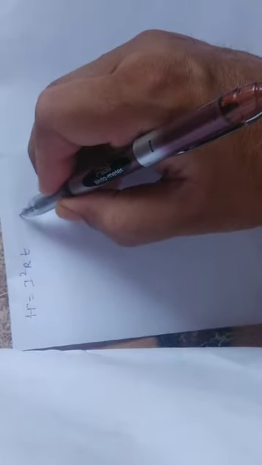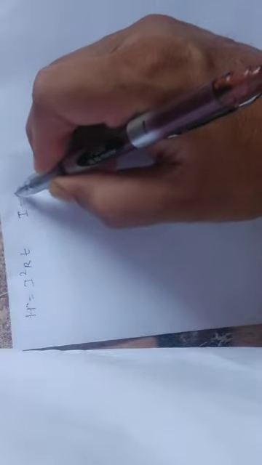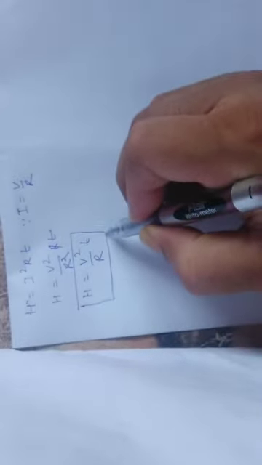H is equal to I square R into T. So in place of I we can write V by R. So this becomes V square by R into T. So this heat produced is V square by R into T. This is another formula for heating effect of current.